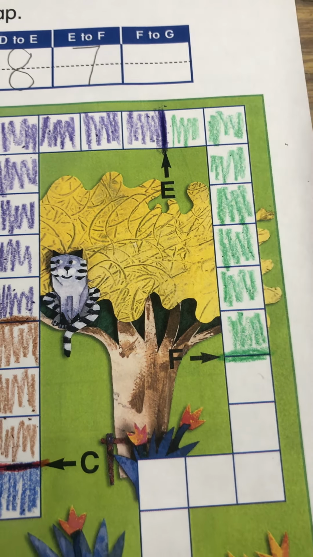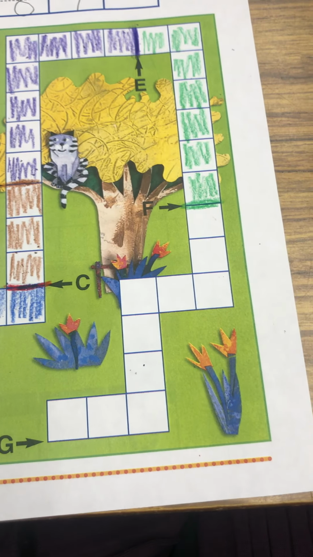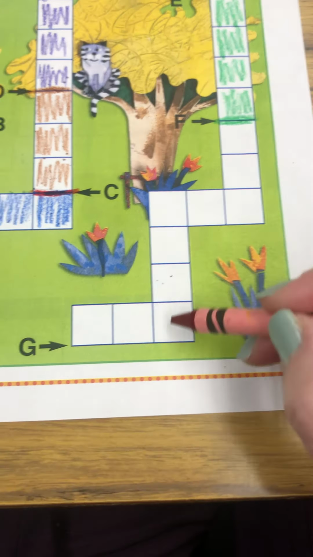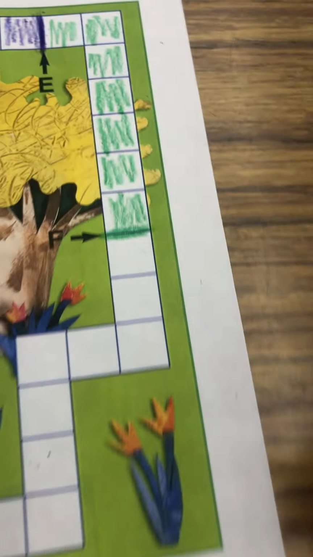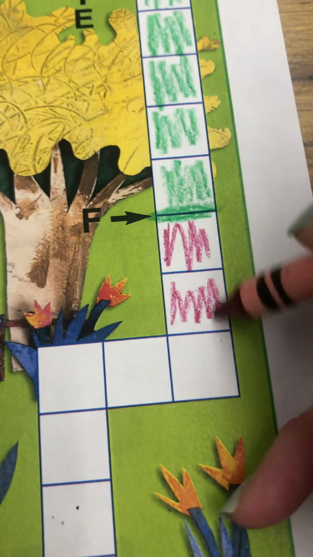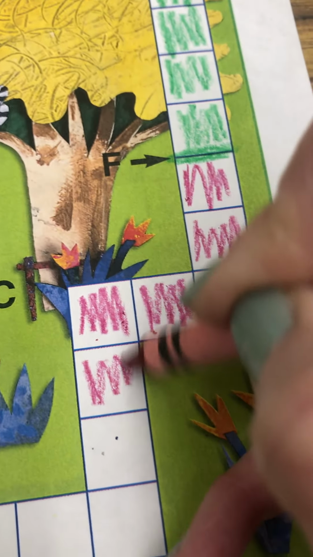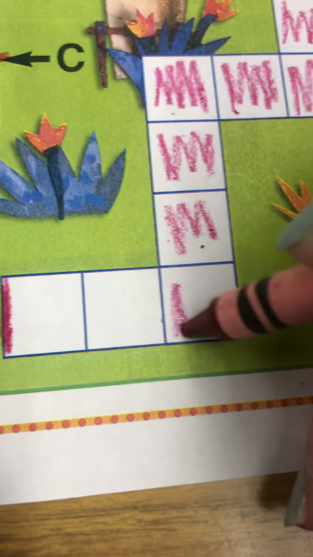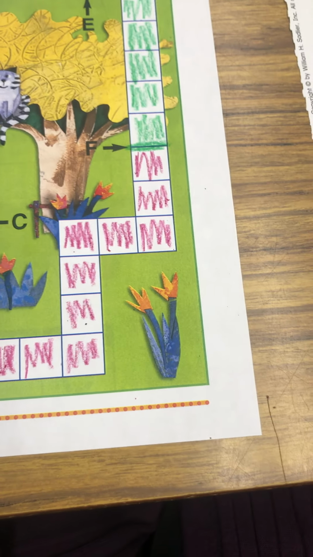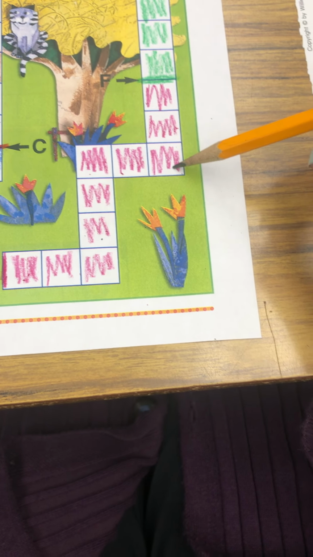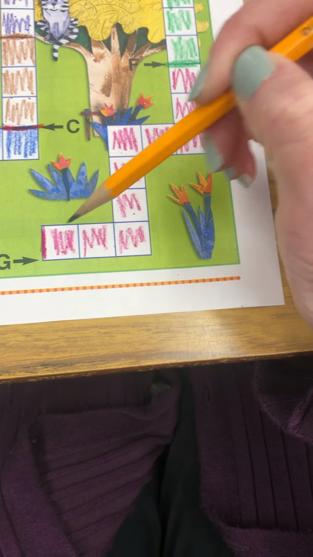Now they want us to go from F to G. Now, I'm going to go back to red, because red was way at the beginning, so I know we will not get confused. Here's F, and look at G is all the way down here, okay? So that's a lot. Here we go. 1, 2, 3, 4, 5, 6, 7, 8, 9, 10. Let's count that again. Here we go. 1, 2, 3, 4, 5, 6, 7, 8, 9, 10.